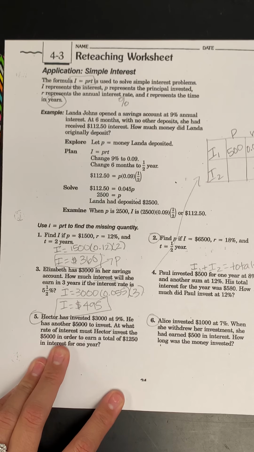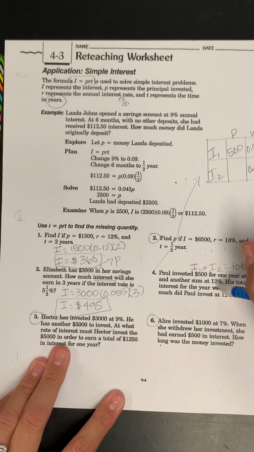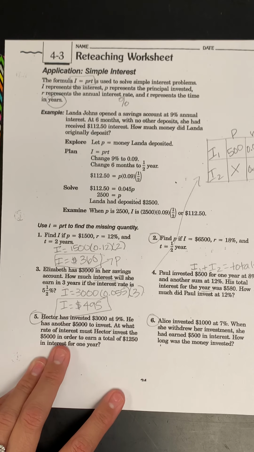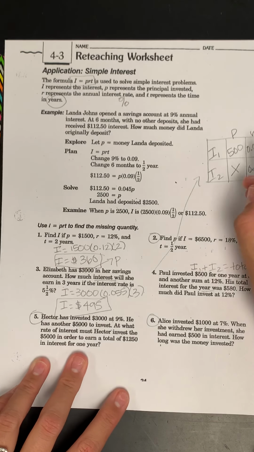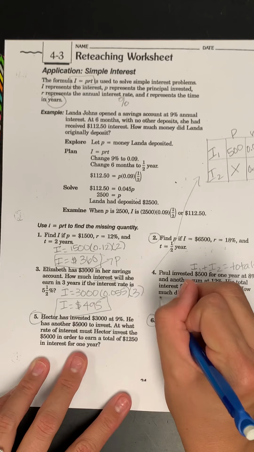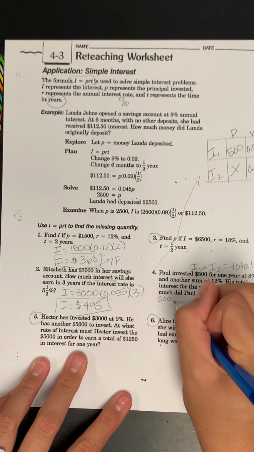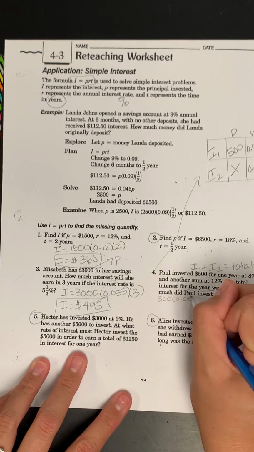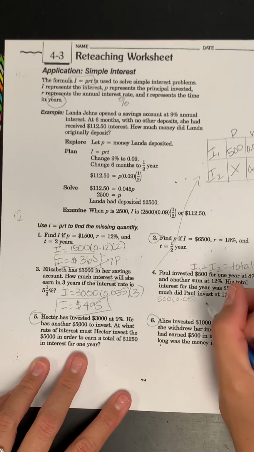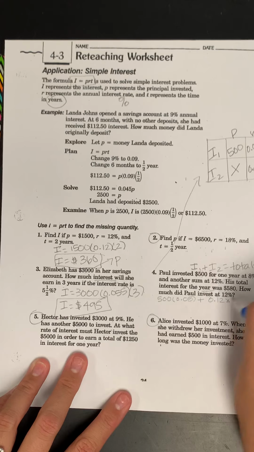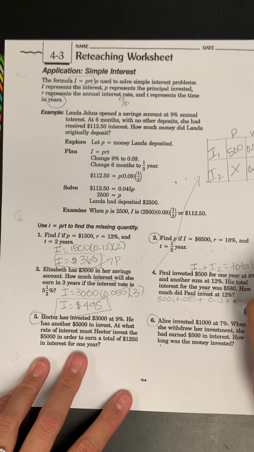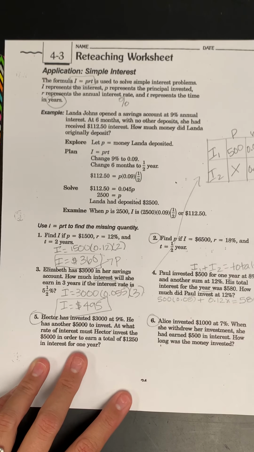Then he has this other sum at 12%. It's still for the year, but we don't know that starting amount, so that's where our variable comes into place. We just multiply these across. So 500 times 0.08, and we can write times 1, but it means the same thing, plus 0.12x times 1, equals 580.